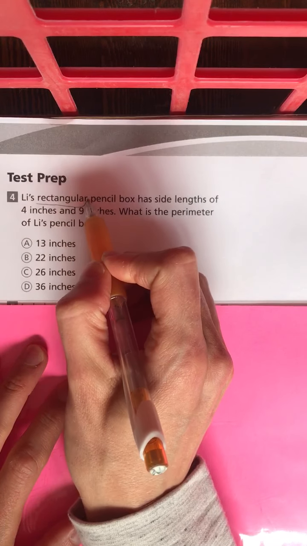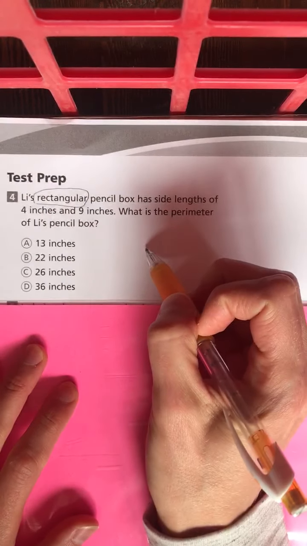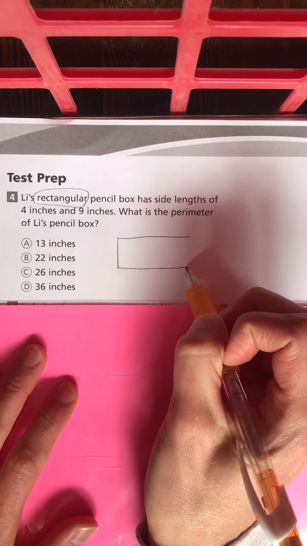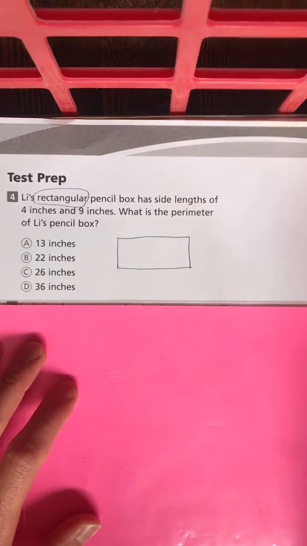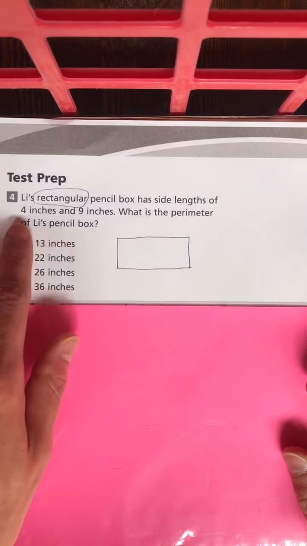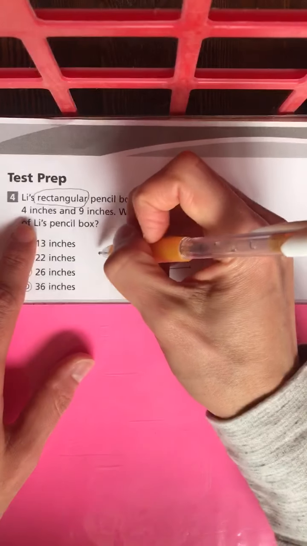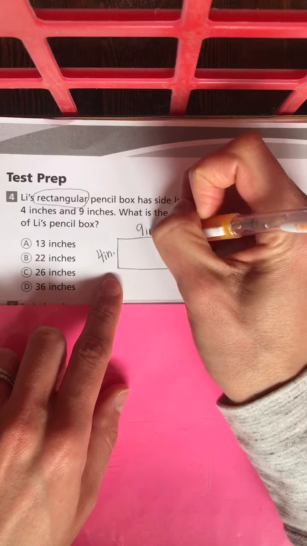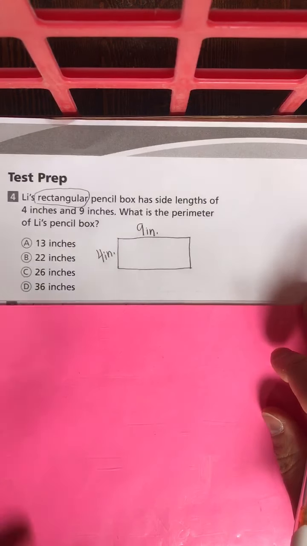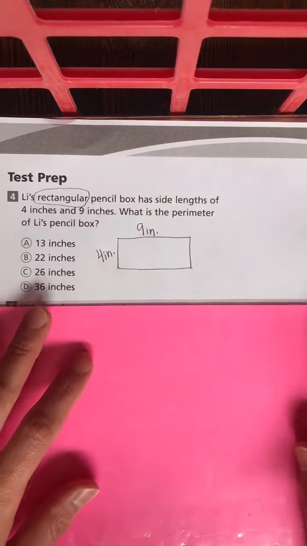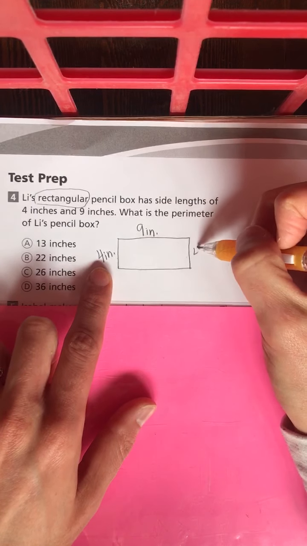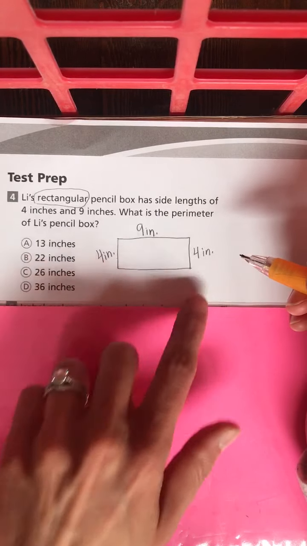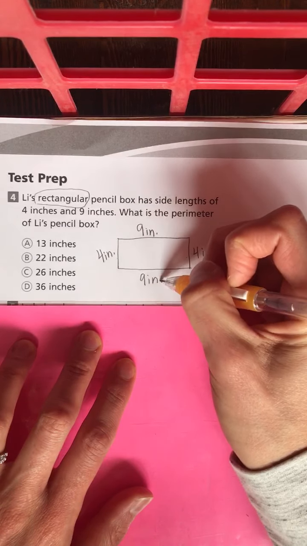So right here it says that Lee's pencil box is a rectangle. So I'm going to ask that you draw a rectangle as neatly as you can on your paper. Okay, and then it says that the side lengths are 4 inches and 9 inches. So my shorter sides are going to be 4 inches, right? And then my longer side is going to be 9 inches. Remember, when we have a rectangle, the opposite sides are equal. So if this side is 4 inches, then this opposite side is 4 inches. If this long side is 9 inches, then the opposite long side is 9 inches.